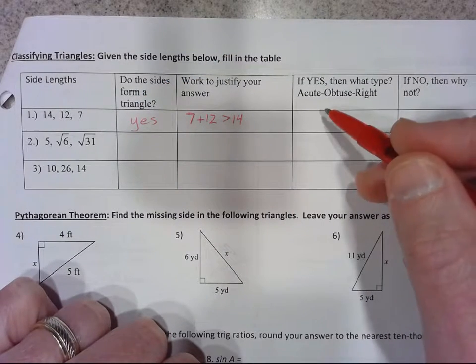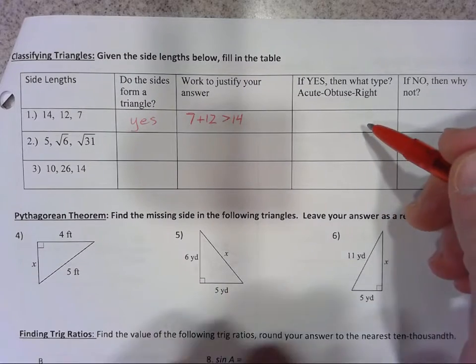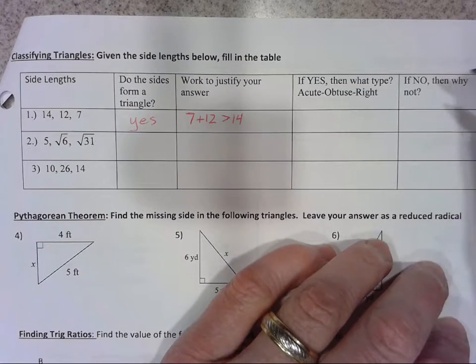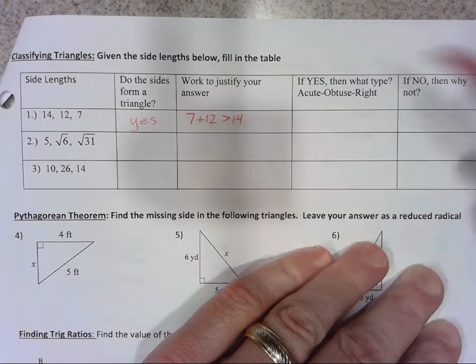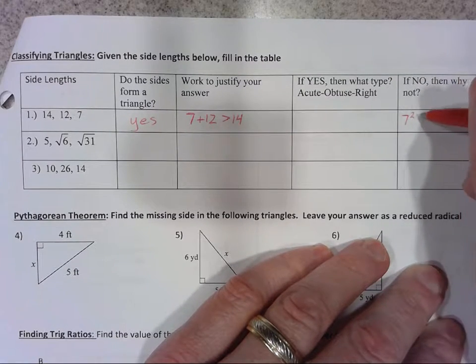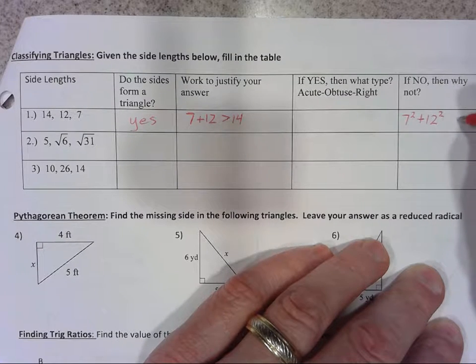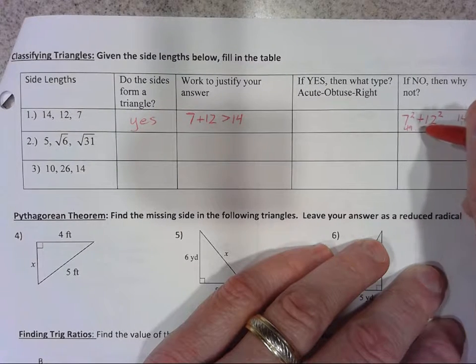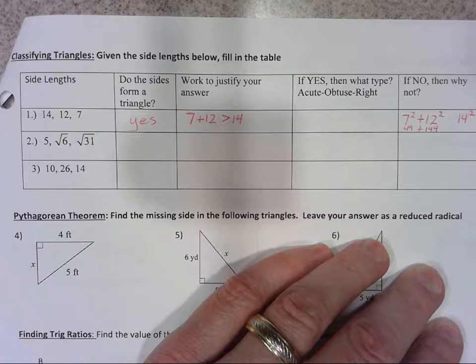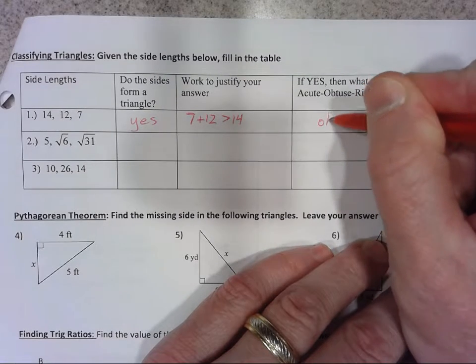So if it does form a triangle, then what type? Acute, obtuse, or right? This is where we now use the Pythagorean theorem. We add the shortest two sides squared together and compare that to the longest side squared. Well, 49 plus 144 is 193, and 14 squared is 196. 196 is larger, so when the c squared is bigger, that makes it an obtuse triangle.